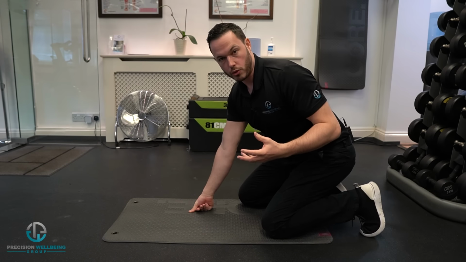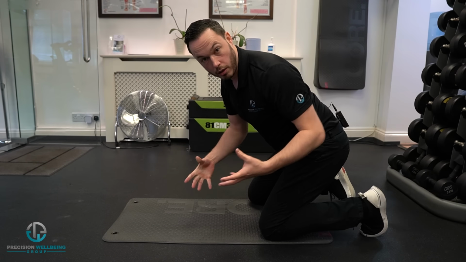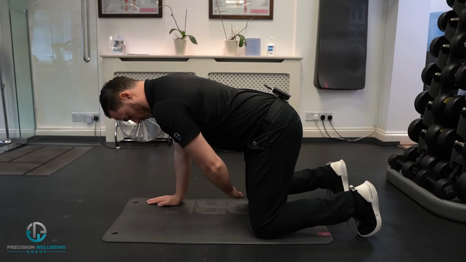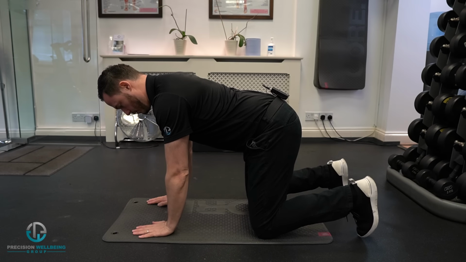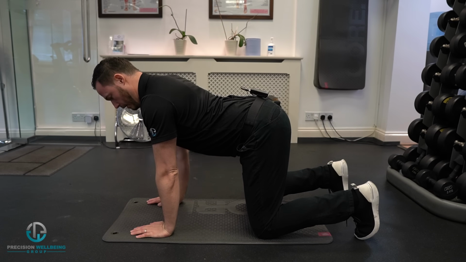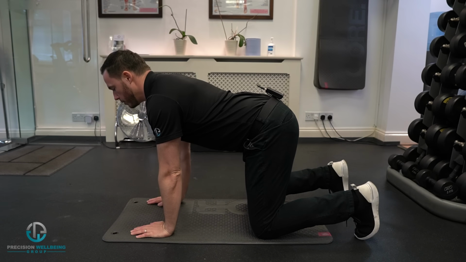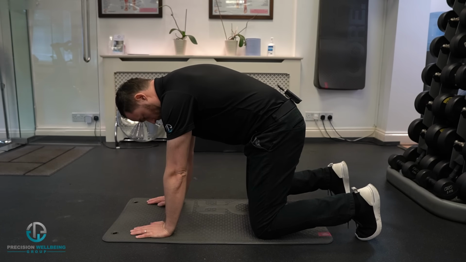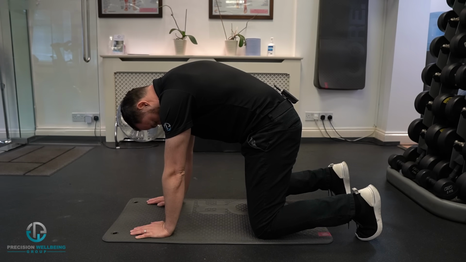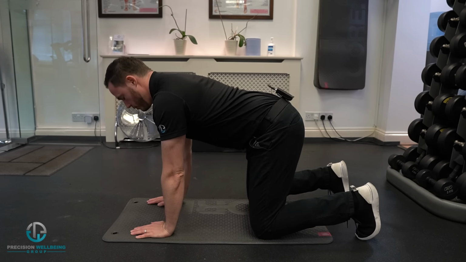So next we have an exercise called the cat and cow from yoga. And I really like this exercise because it doesn't put much compression through your spine. So what you need to do is come onto the floor, get your knees underneath your hips and hands underneath your shoulders. And then from here, stick your bum out. So you're rounding your spine. You can look up as well. And then from here, you tuck your tailbone under. You try and bend or try and round your spine as much as you can and drop your head down. And you repeat as many times as you want.